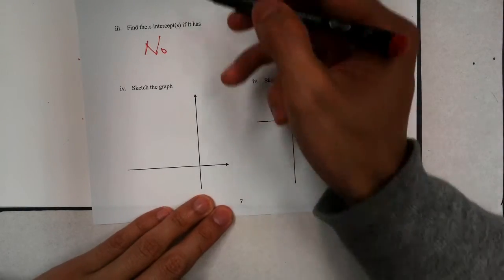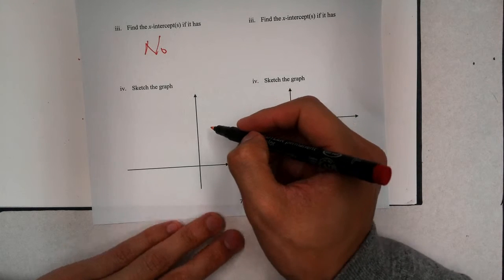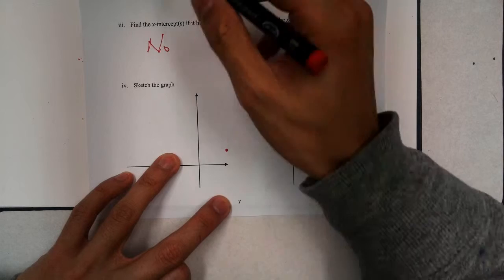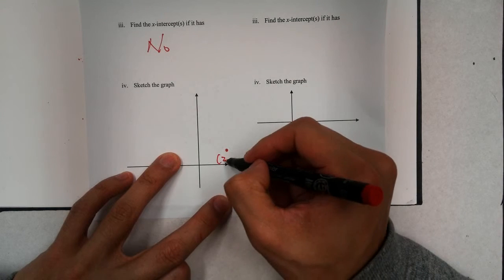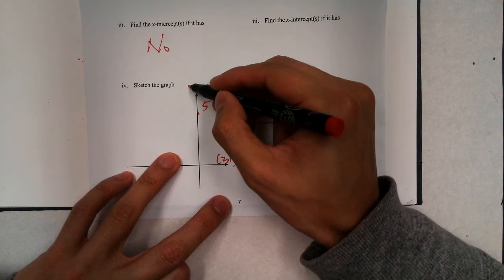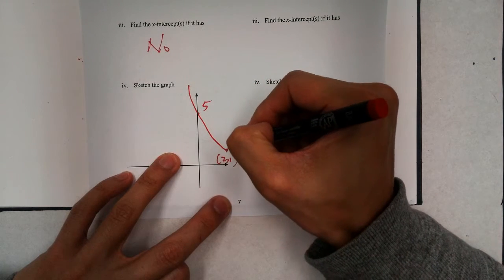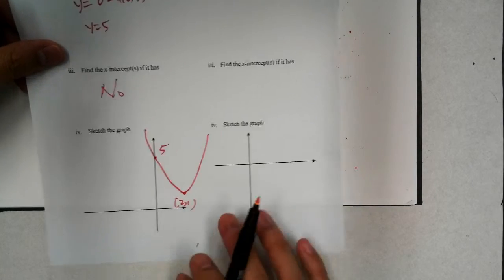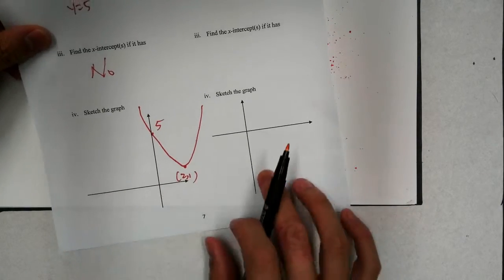So the graph should roughly be drawn with the turning point at (2, 1). The y-intercept is 5, and then we can draw it like that. Sorry for the graph, I calculated wrong. It should be the other graph.